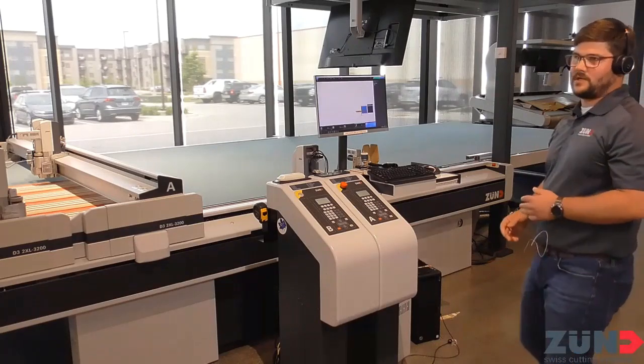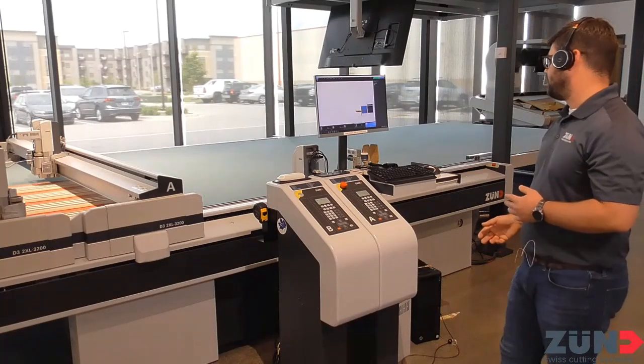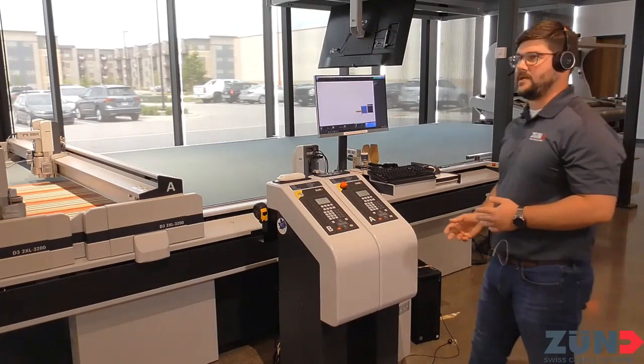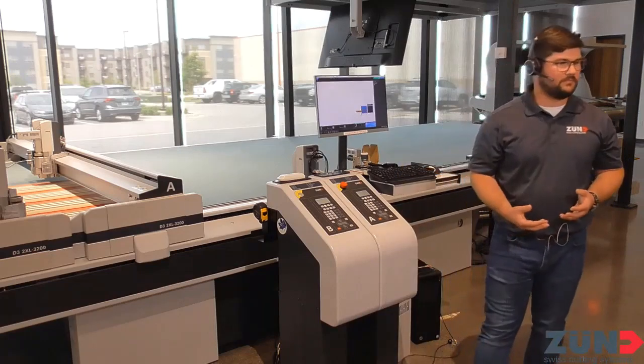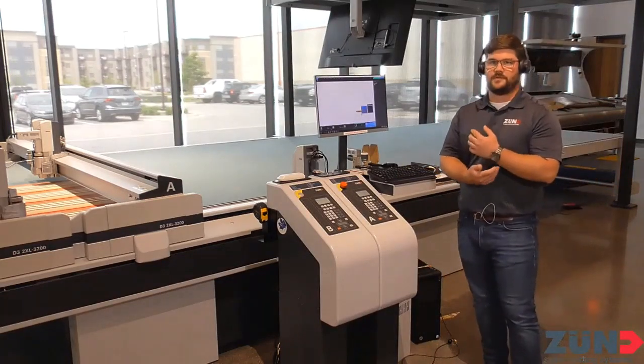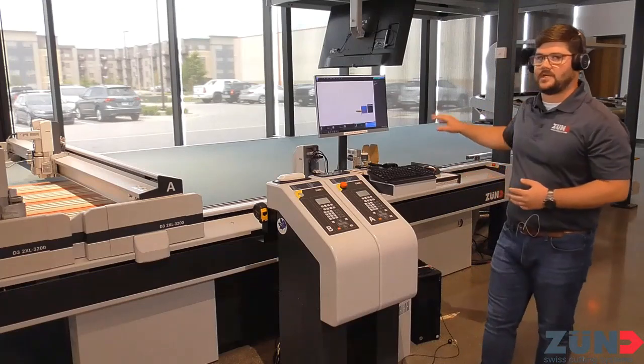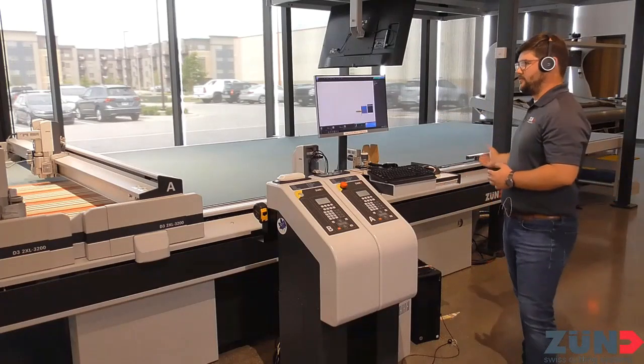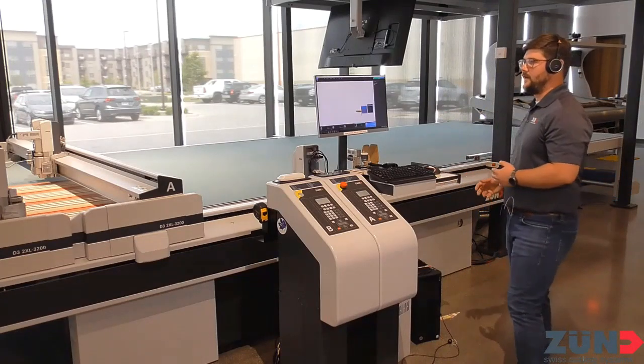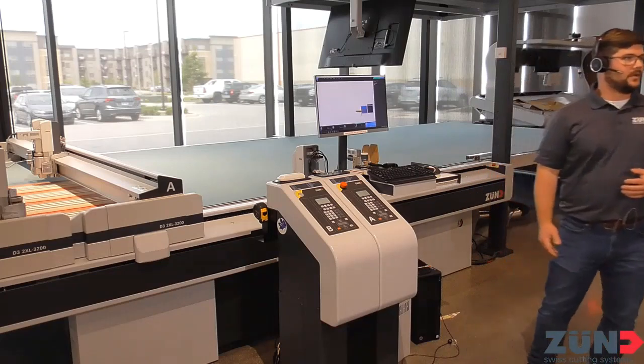The cutting area is 10 feet, so we can put a big piece on here. The size of this machine is actually designed for doing full hides of leather, so we can put a full hide on the back, capture it, nest it, and then move it forward into our cutting area. So it's very inline workflow oriented.